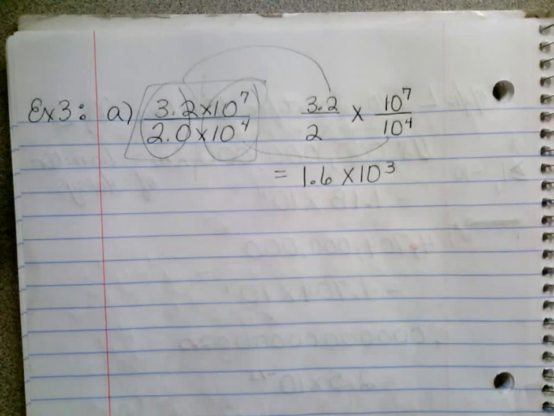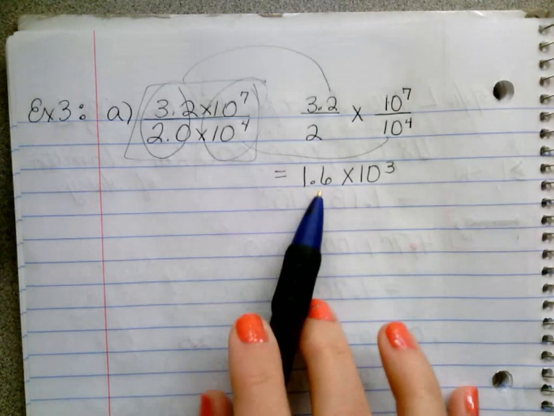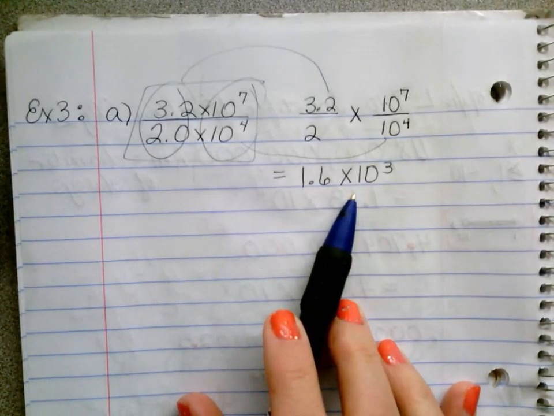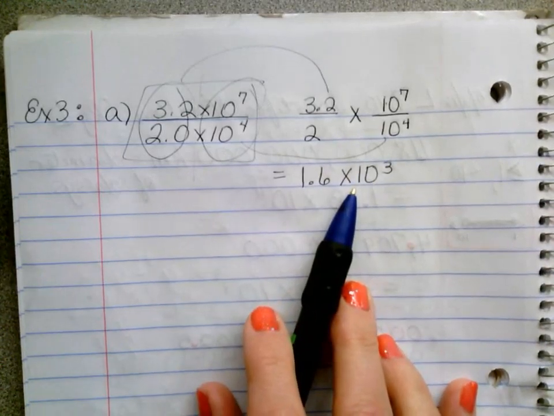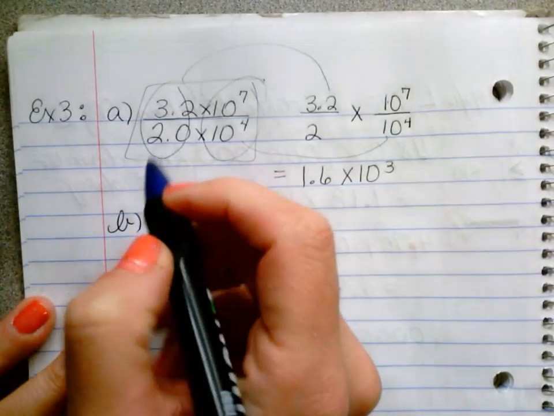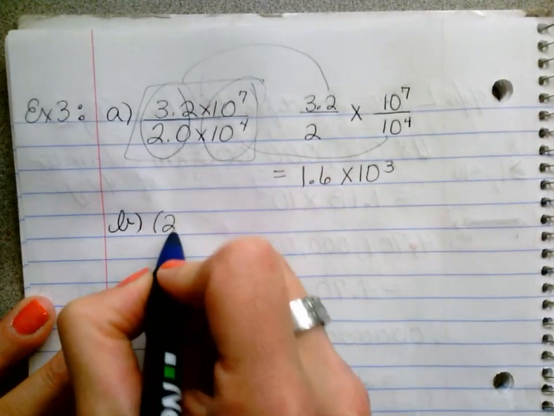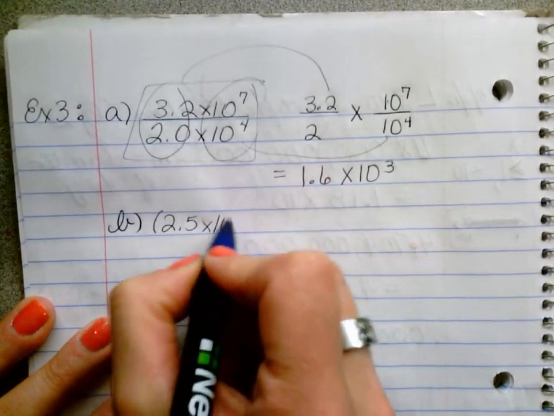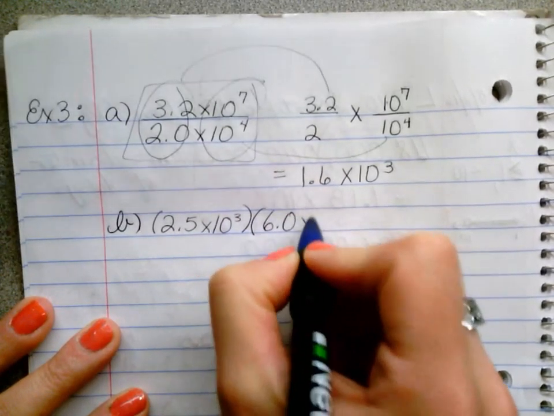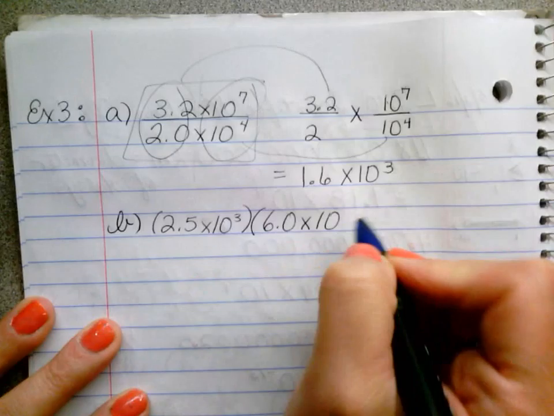Now, if they said write your answers in decimal form, obviously you'd then think, well, I could have used my calculator, or okay, it's going to be 1600. Great. But they didn't. They said write them in scientific form, so you might as well just divide it in scientific form as well. Multiplying also works quite conveniently. 2.5 times 10 to the 3rd times 6.0 times 10 to the 2nd.